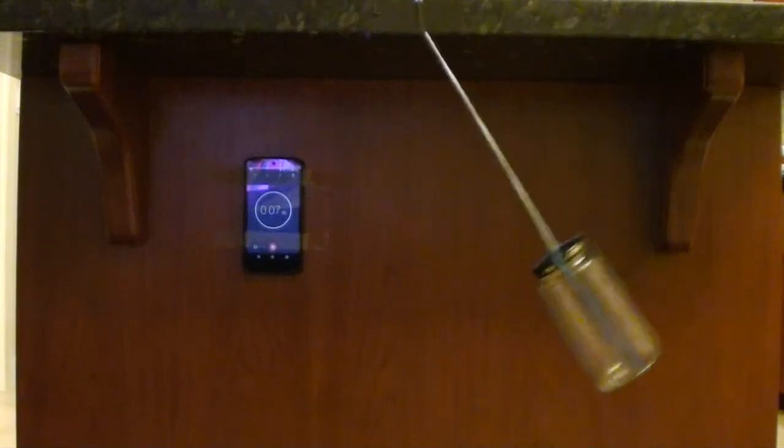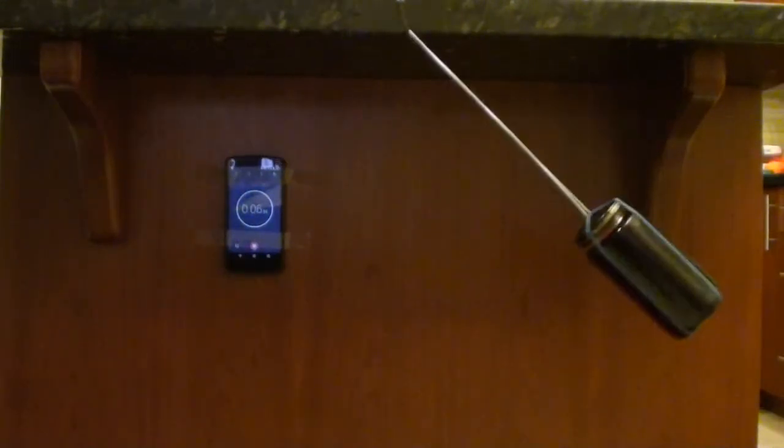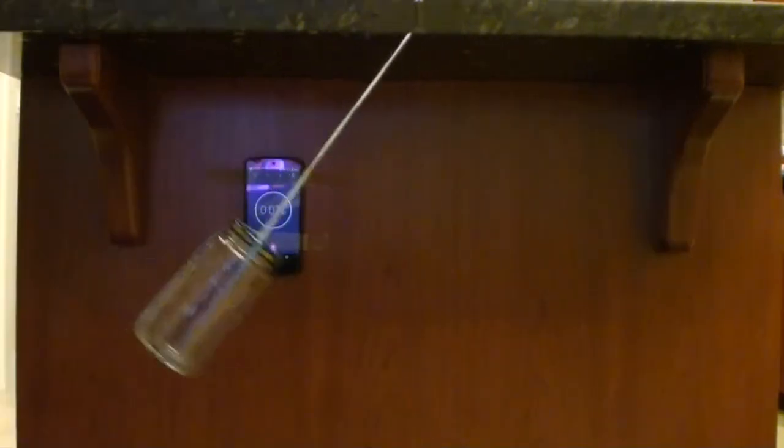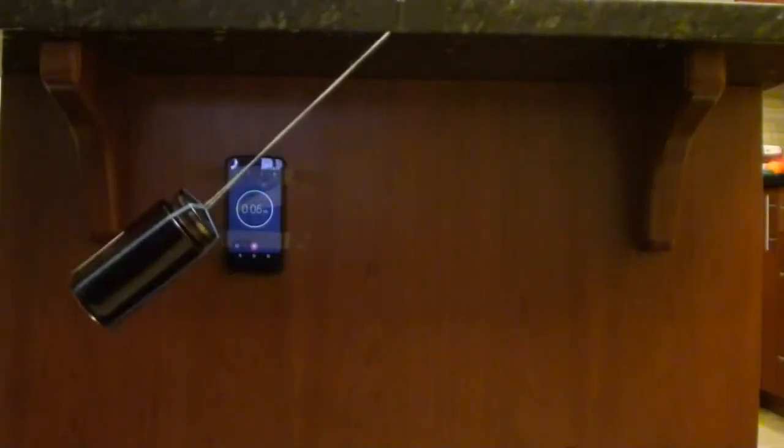And that is why the mass of a pendulum's bob has no effect on its period, because the ratio of these two forces will always be the same, no matter how big or how small the pendulum's bob is.